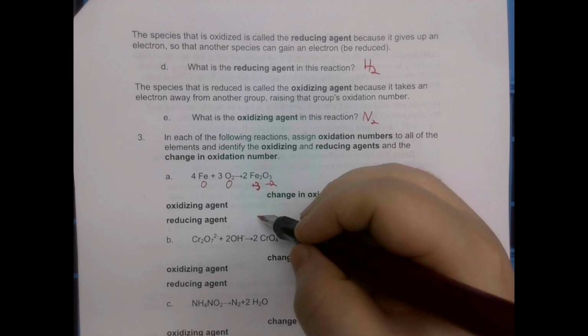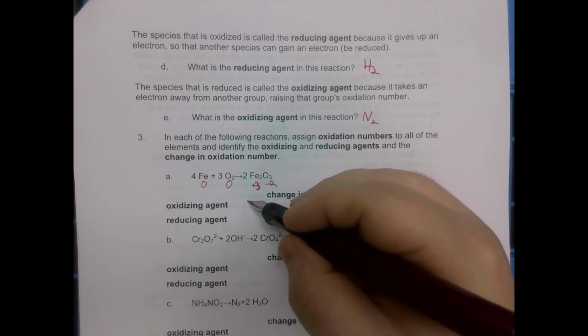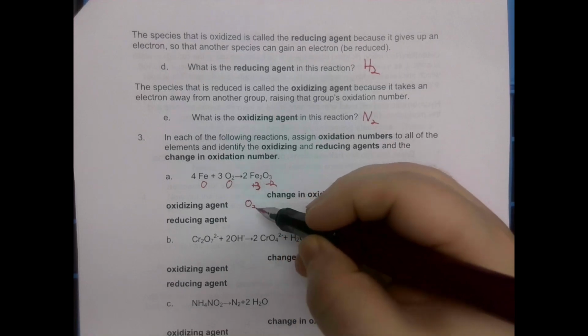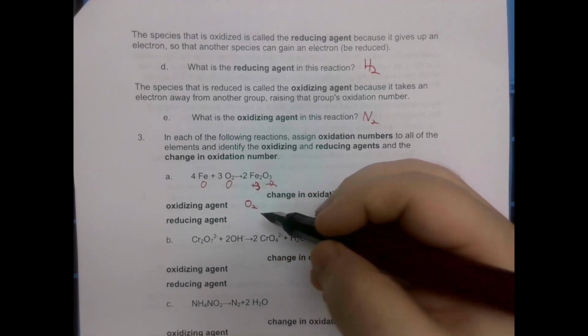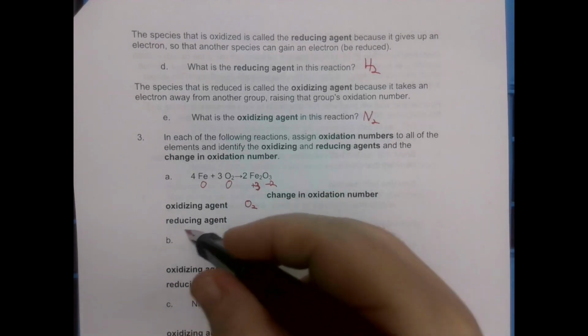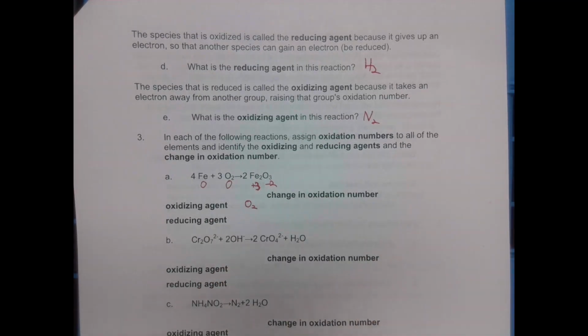Iron is what's being oxidized. The oxidizing agent is obviously oxygen. It oxidizes something else. Makes sense why it's called an oxidizing agent.